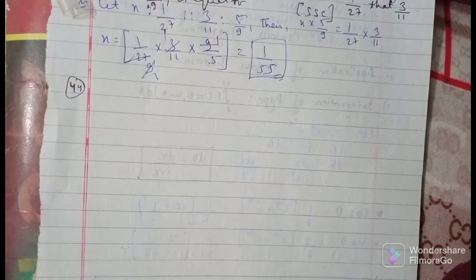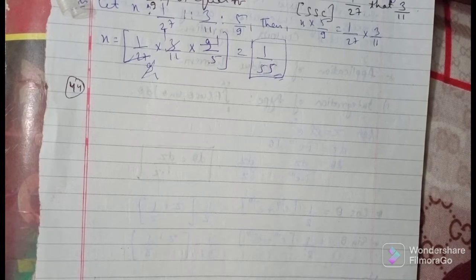The question is, rupees 366 are divided among A, B, C so that A may get 1/2 as much as B and C together, and B may get 2/3 as much as A and C together. Then the share of A is what we have to find out. The options are rupees 122, rupees 129.60, rupees 146.60, and rupees 183. Let's find it out.